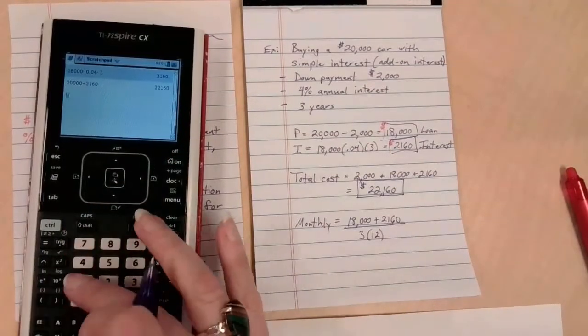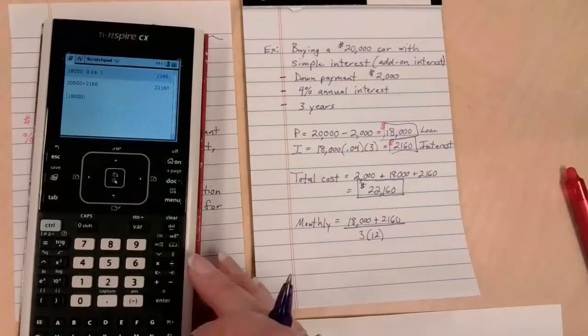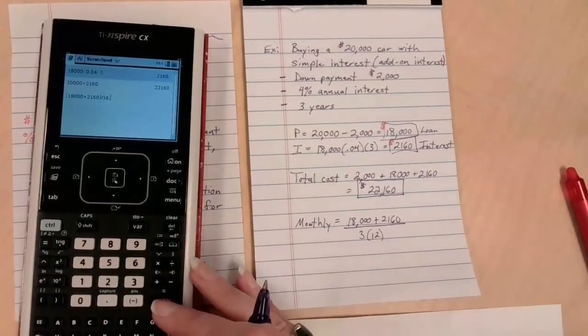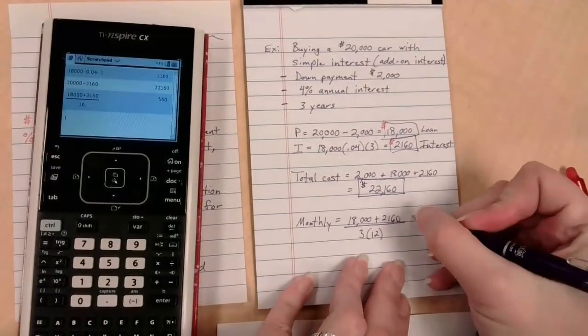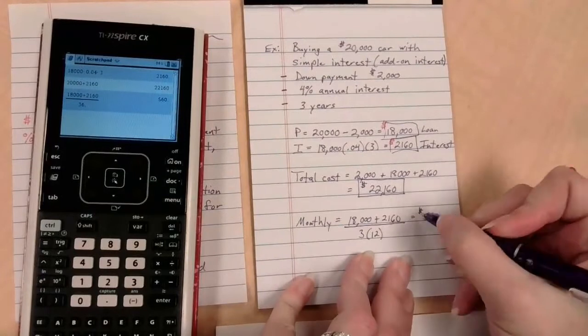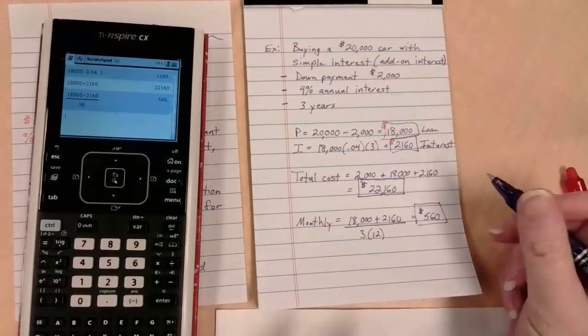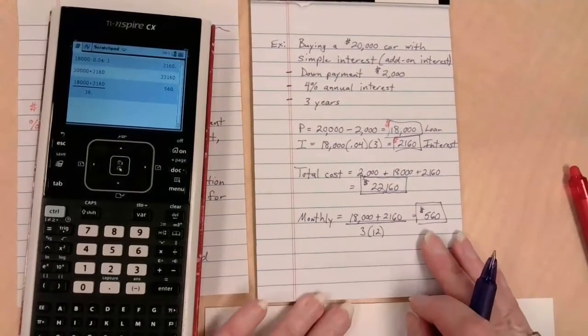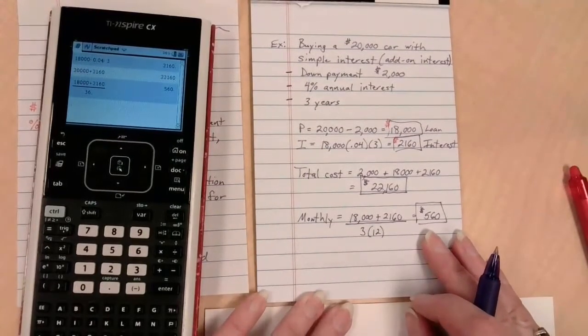I'm going to do parentheses 18,000 plus 2160, and we are dividing that by 36. Grand total is $560 a month. So, ladies and gents, think about that. $20,000 car, do you still consider that to be cheap? Because that payment is $560 a month. And that's, for some people, myself included, that can be a lot of money.